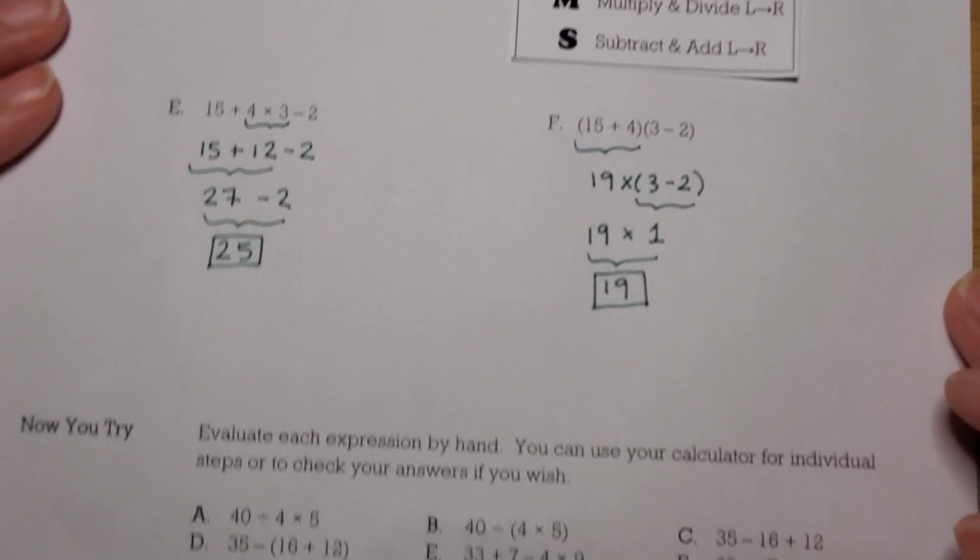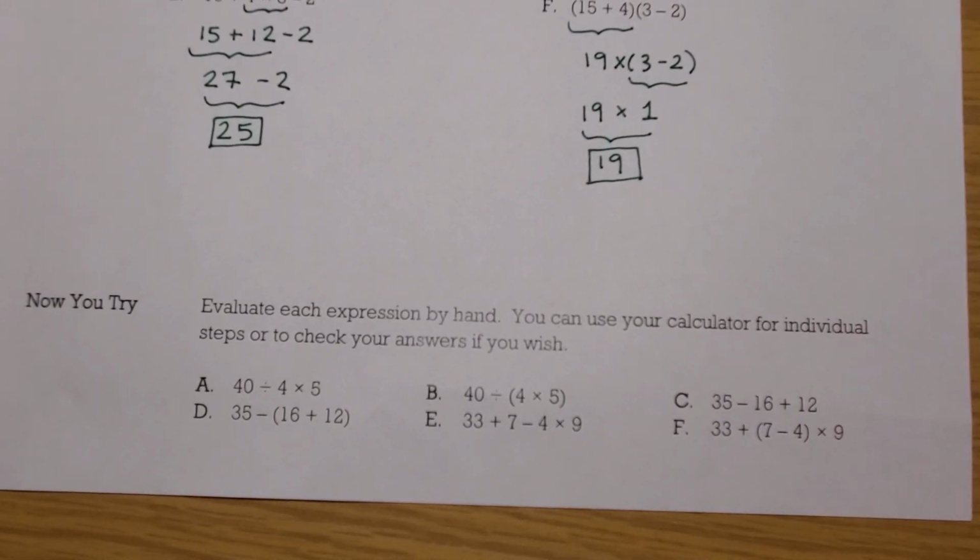So to make sure you've got everything going on correctly here, here's a now you try problem. So evaluate each of these expressions by hand. And notice in the directions it says you can use your calculator for individual steps or to check your answers if you want. But when it says to evaluate by hand, the expectation is that you're doing it one step at a time. All right, in our next video, we're going to go backwards and do the examples I skipped, which play around a bit more with the different grouping symbols.